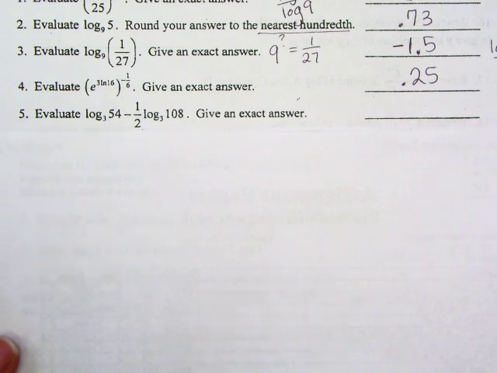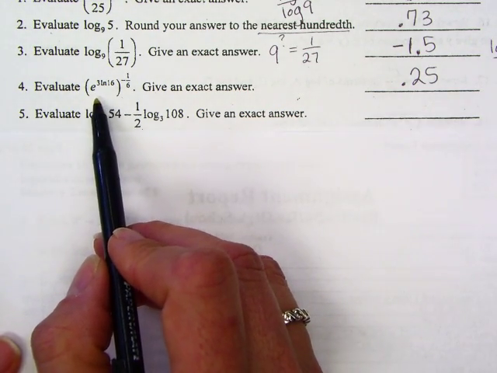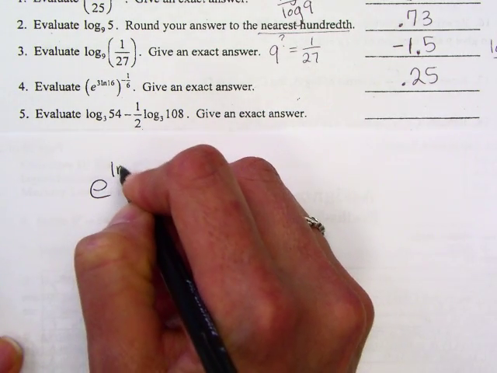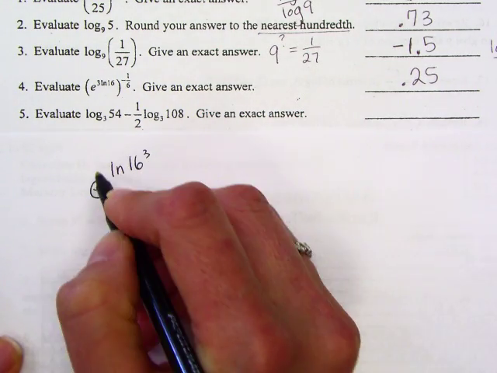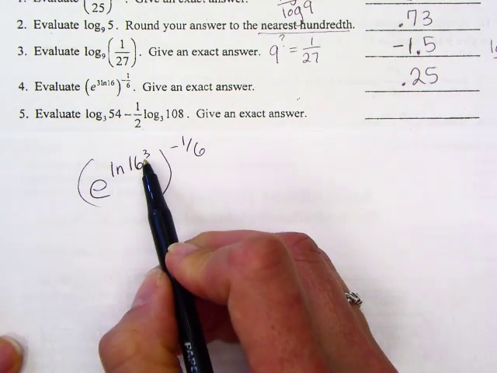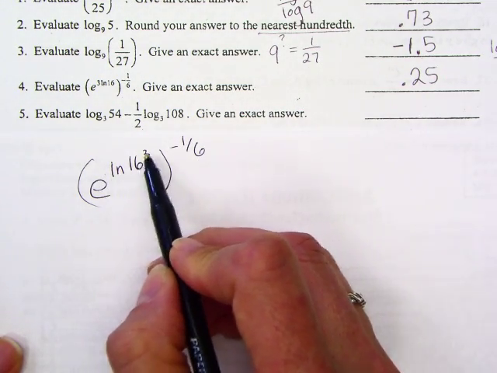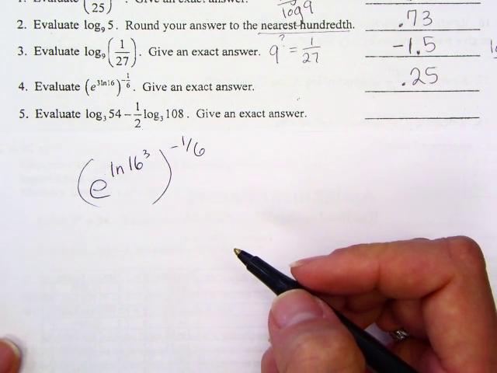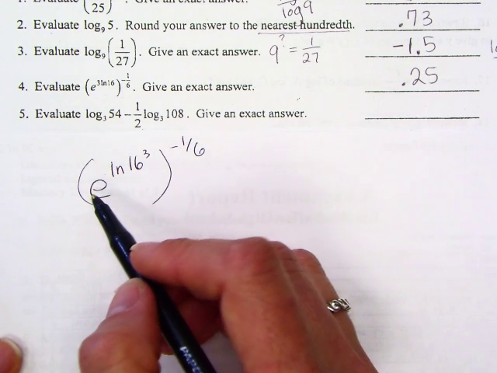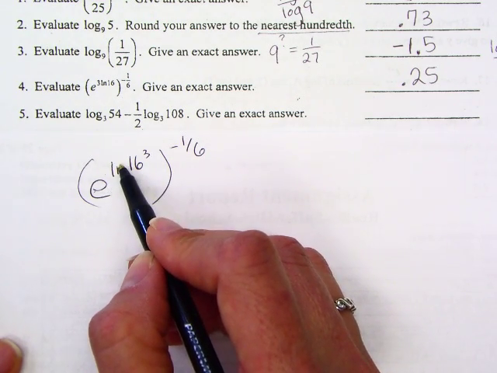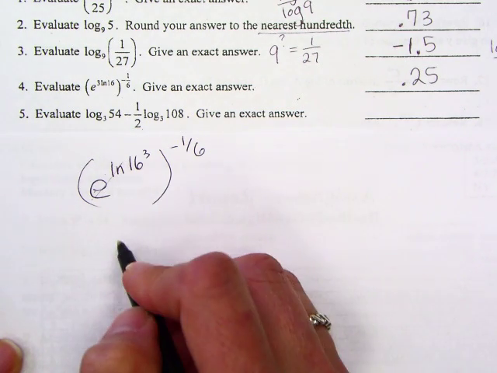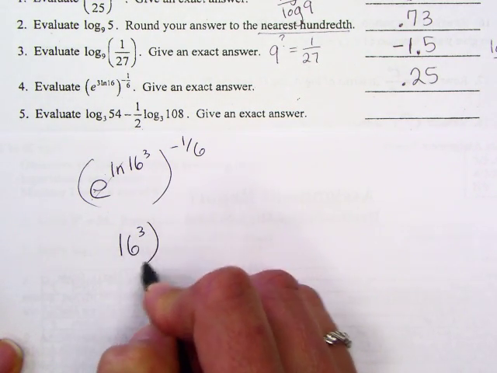I definitely would type this in my calculator even if my math teacher wanted me to think about it. All right. So this would be e to the natural log of 16 cubed. And then negative 1/6. So you know how we've talked about how that number in front can go back to the power? Okay. Well, 16 cubed is a really big number, but whenever I raise e to a natural log, these cancel each other out. So this would just give me 16 to the 3rd.